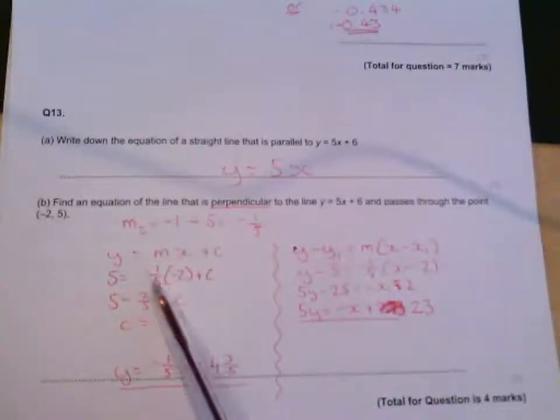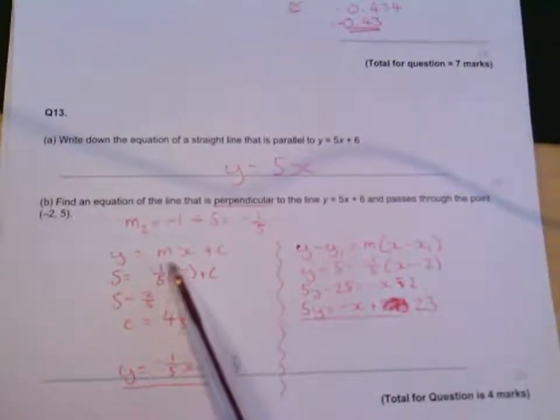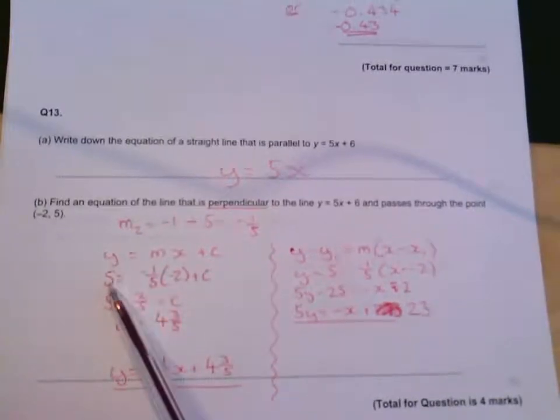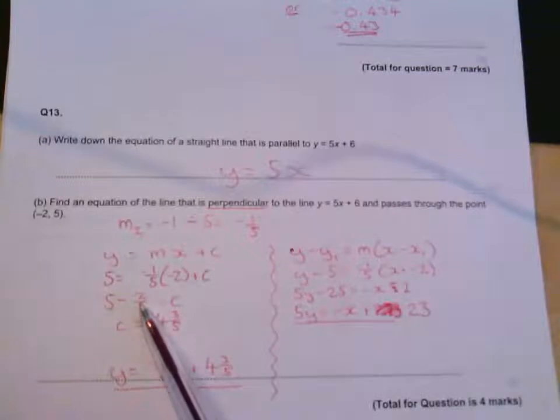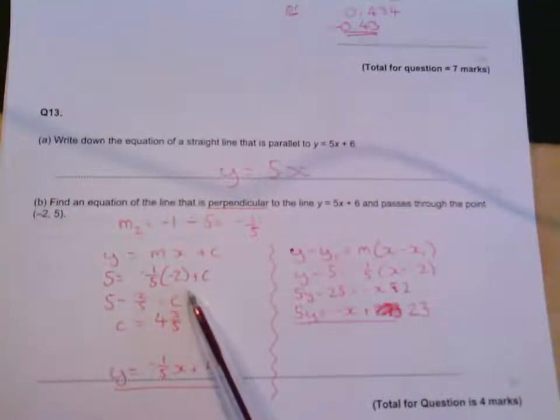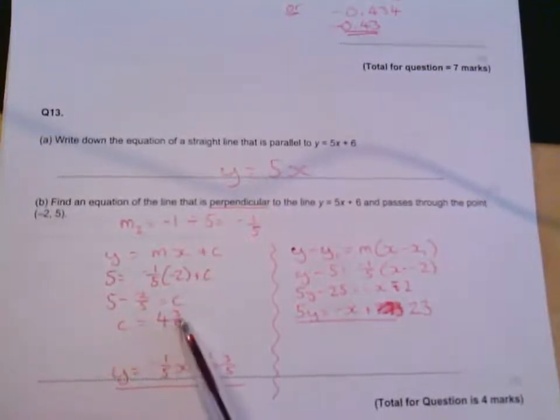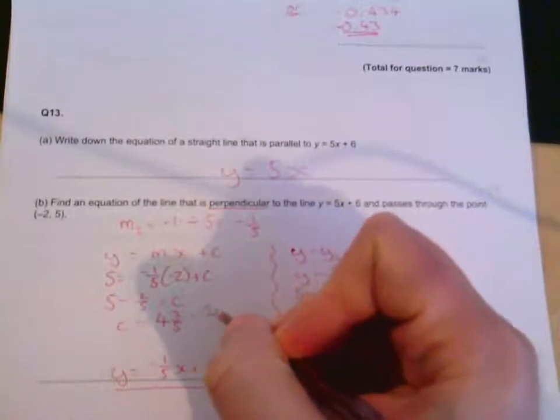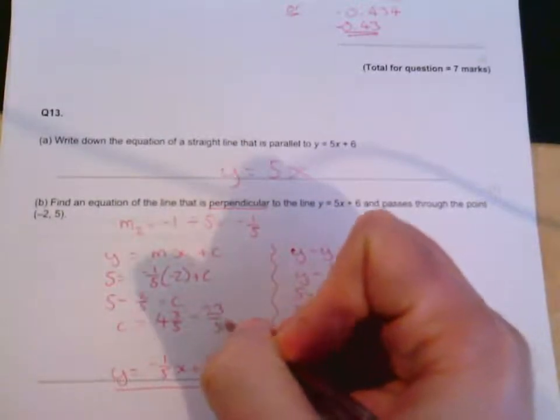Now it's c we're after, so we can write an equation of a line. So if I was to simplify this, minus a fifth lots of negative 2 is 2 over 5, but at the moment it's on the right-hand side of my equation. When I take it to my left-hand side of my equation, it becomes a subtraction again. So 5 subtract 2 over 5 will leave me just with c by itself. Therefore, c is 4 3/5. You could have written that as 23 over 5. I may as well put it, so you can see that that could also be 23 over 5.